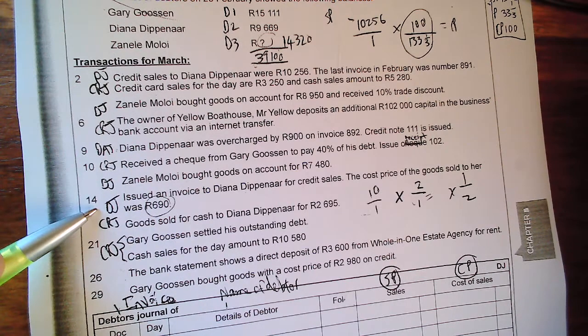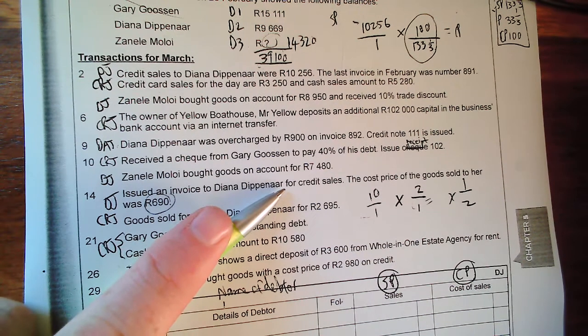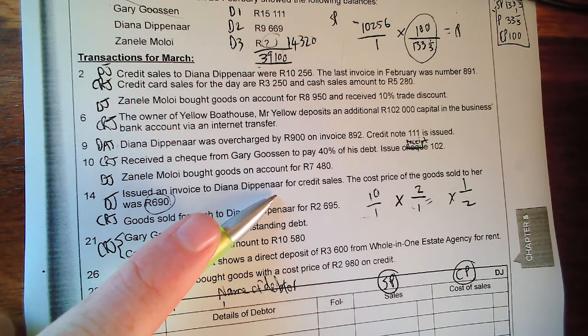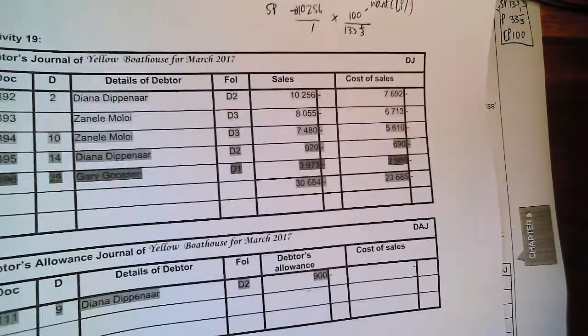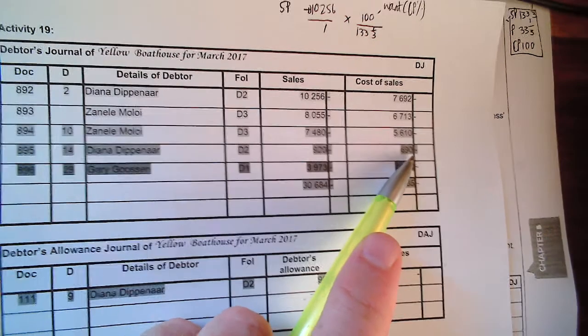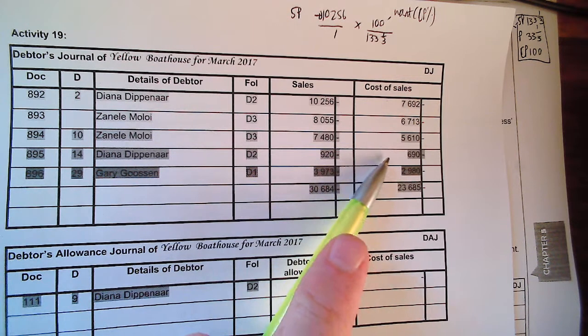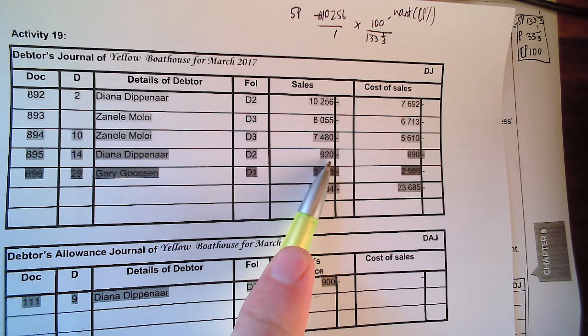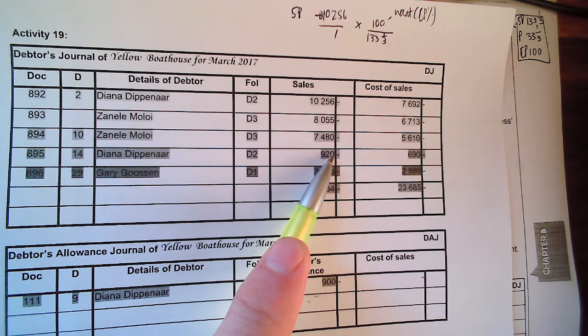Next transaction on the 14th, where it's DJ again. Invoice issued to Diana Dippenard for credit sales. So we're selling to her on credit. The cost price of the goods sold to her was $690. Again, the $690 is the cost price. I put it on the cost of sales, and now I want to get to the $920. So I must multiply by a bigger number at the top: 690 multiplied by 133 1/3 over 100 gives me the $920.